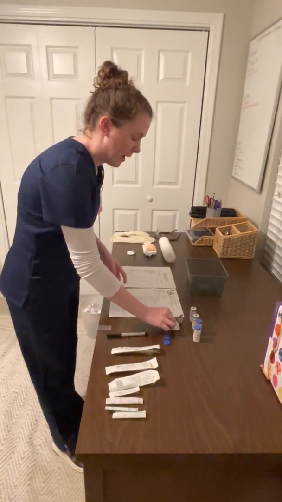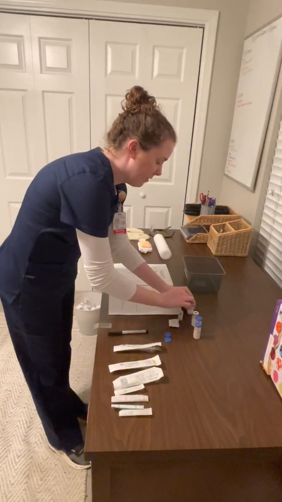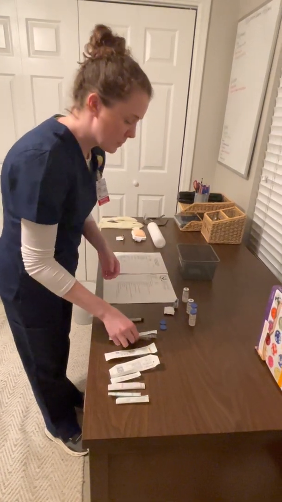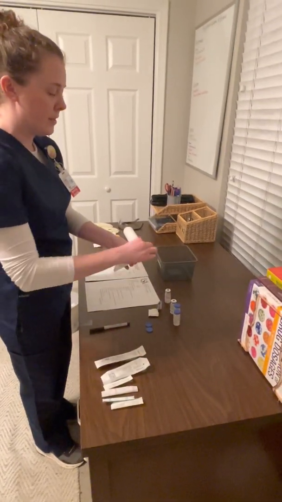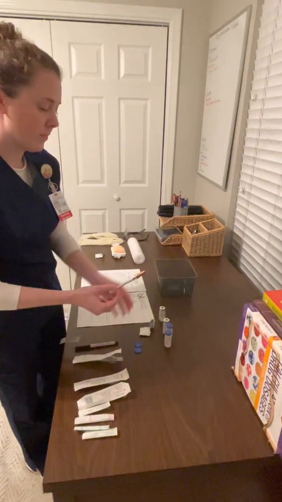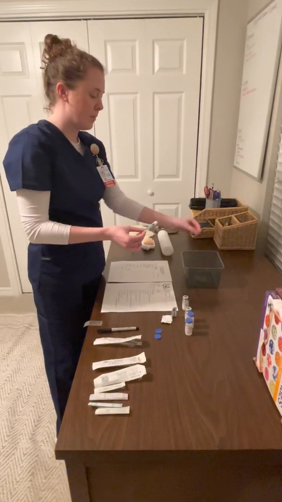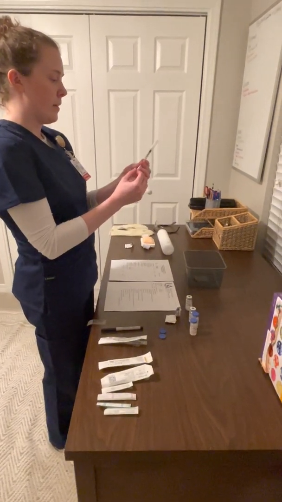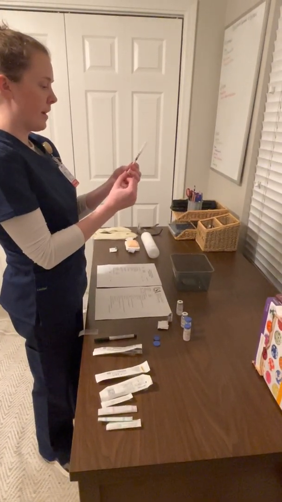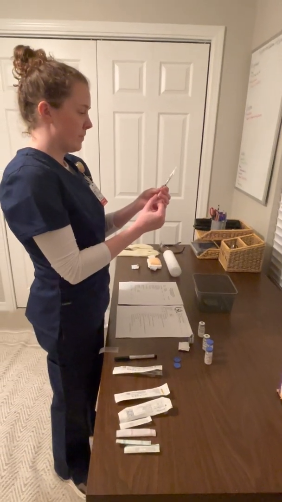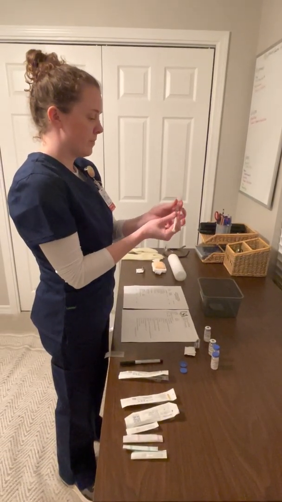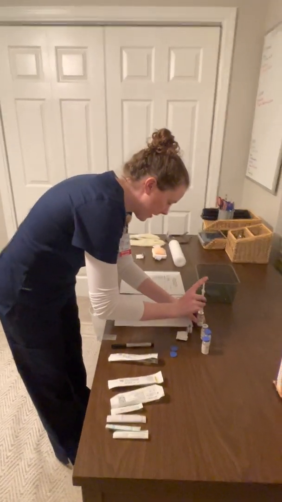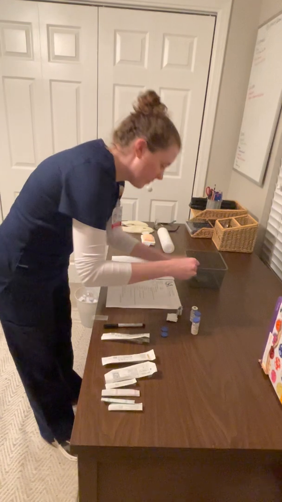So I will begin by cleaning off the vial of heparin with the alcohol prep pad in a circular motion. I would get my syringe. I would remove the cap and replace it in my sharps container. I would pull up on the safety and pull 0.5 milliliters of air into the syringe. Then I would pull back on my safety and administer the air into the vial.